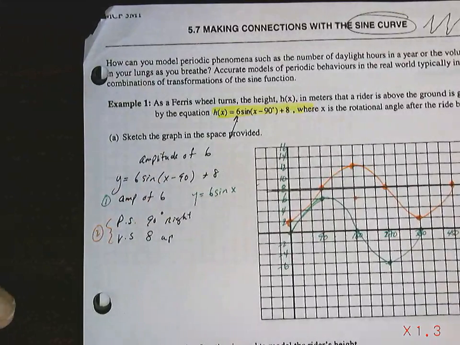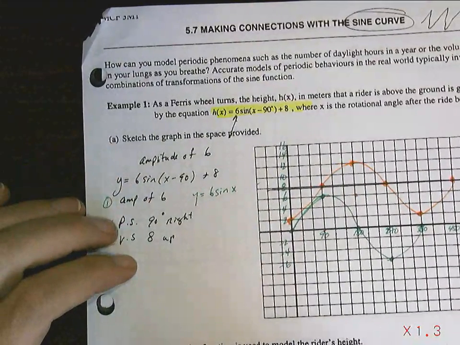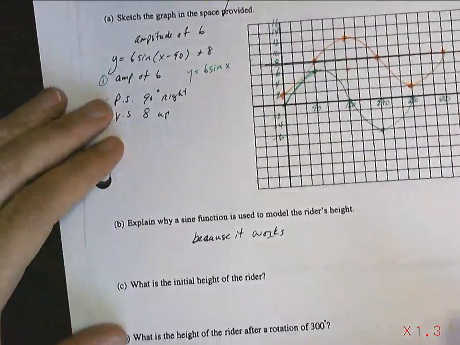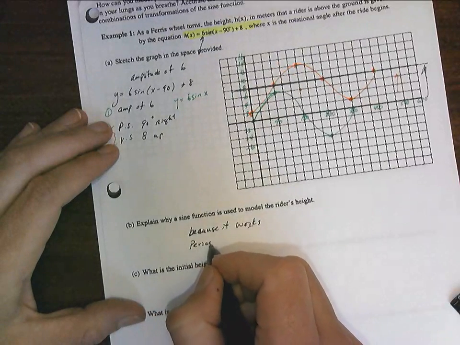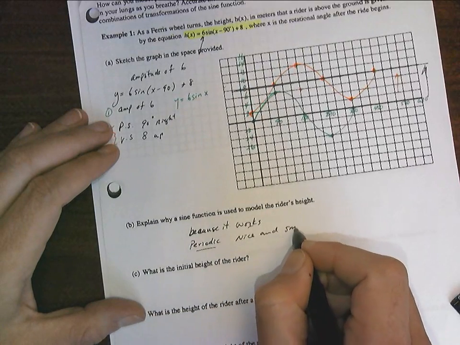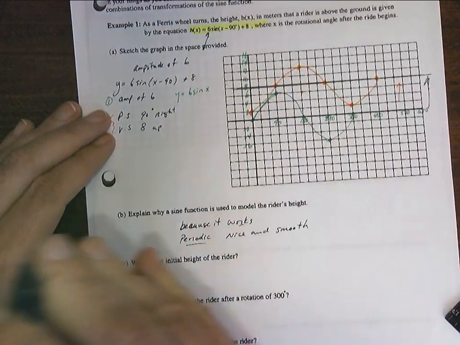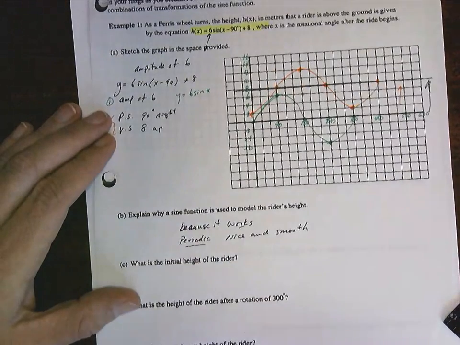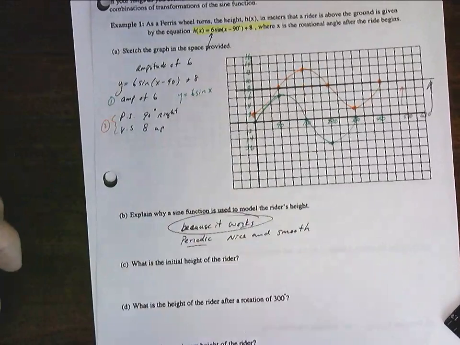You know what? That's a dumb question. Why is the sine function used? Because it fits the curve. Because it works is really the right answer. If it didn't work, we wouldn't use it. We'd use a different equation. Why does it work? Well, because it's periodic, and it's nice and smooth. And also, when you think about the function, it's going to go up to a max, down to a minimum, and back. But that goes back to because it works. And so that's just a dumb question.